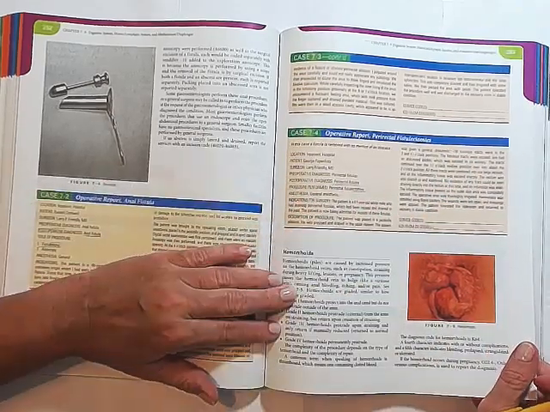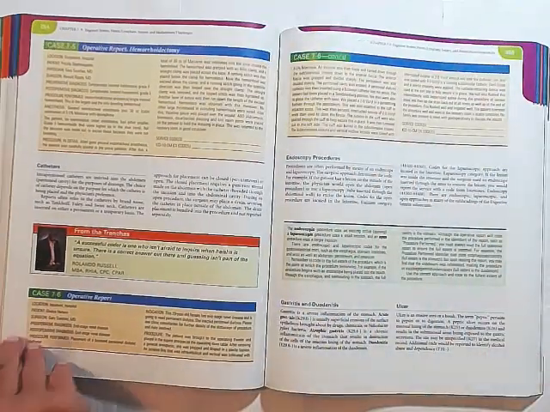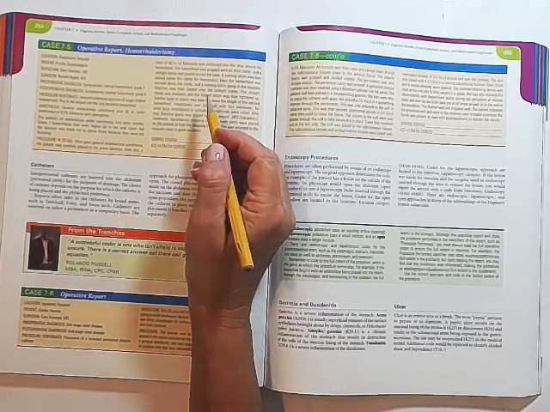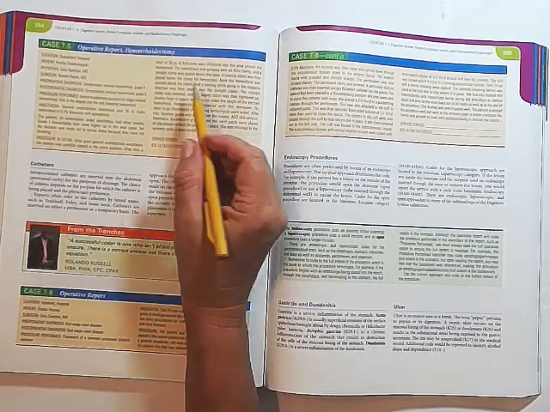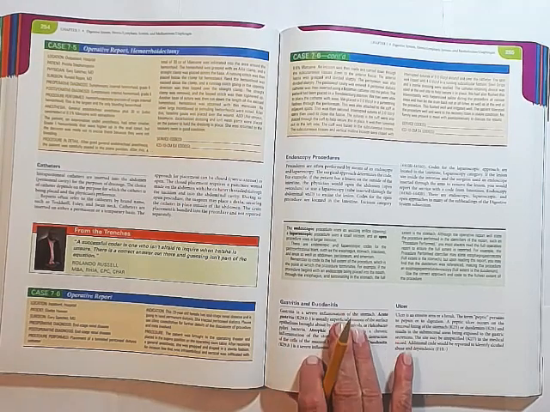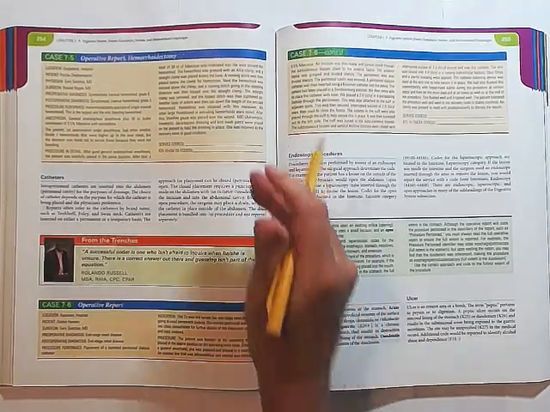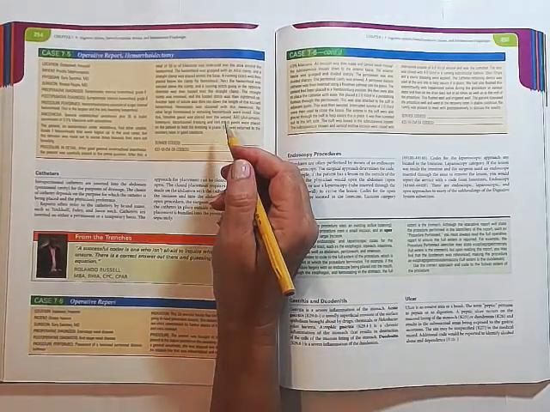Hemorrhoids, you have different grades, great pictures. It's great. 7.5 is a hemorrhoidectomy. Remember, all of your odd answers are in the back.